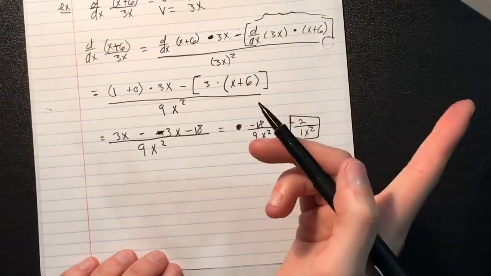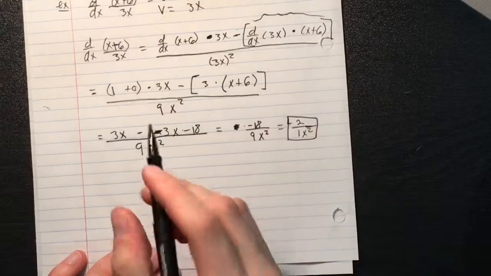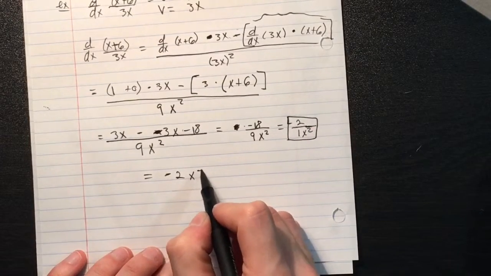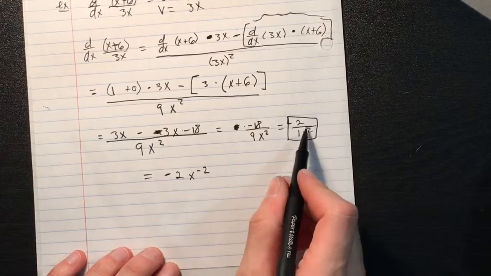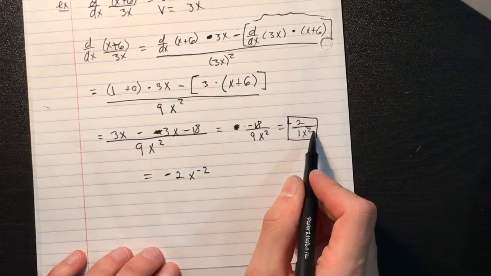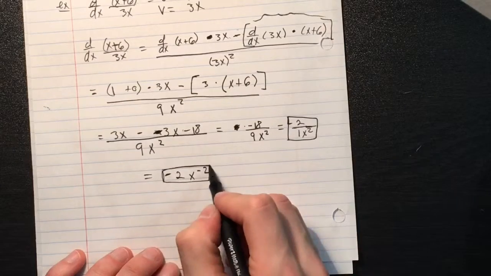So we've taken this derivative, but equal to this answer is also negative 2x to the negative 2, because the negative indicates that it's in the denominator, and the 2 is just because it's squared. Now, this is also correct, but watch out for this.